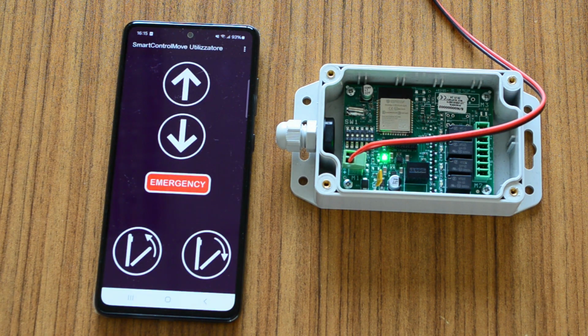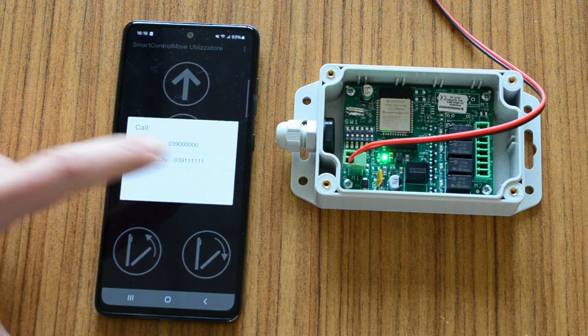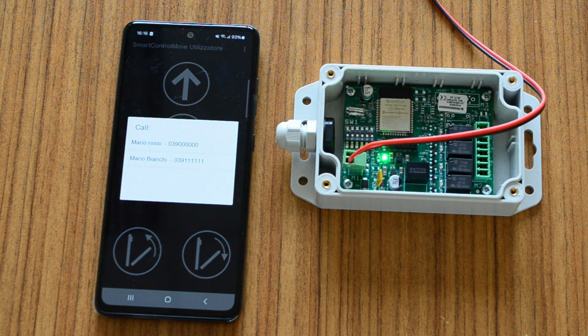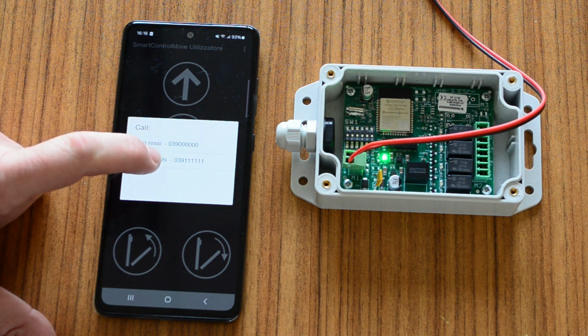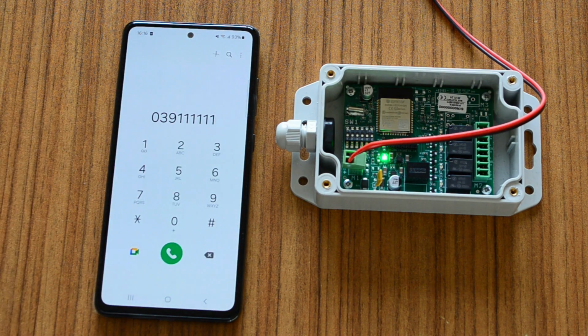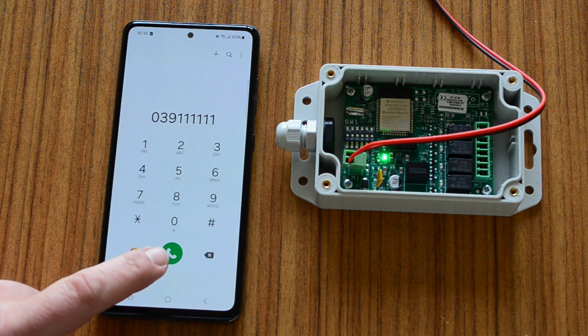As you can see in the command screen, in addition to the command buttons, there is a button with Emergency written on it. By clicking on this button, in case of emergency, the smartphone will show the previously stored numbers. By clicking on one of these, the smartphone will show the voice call screen that will allow you to make the call.